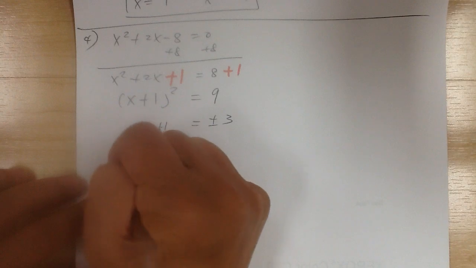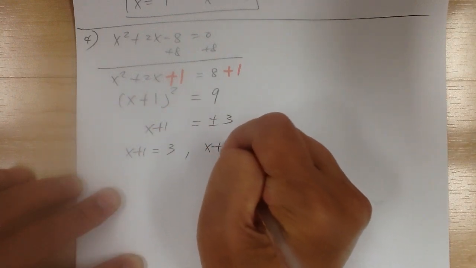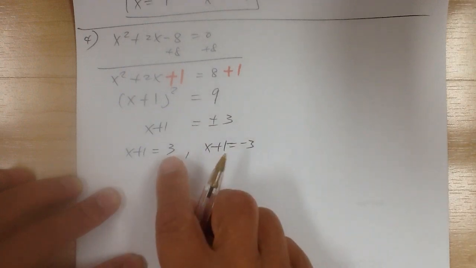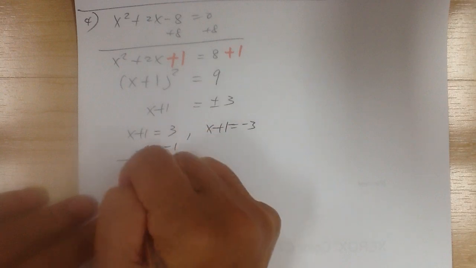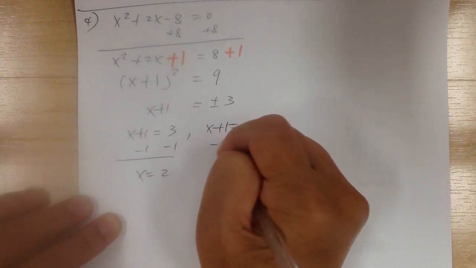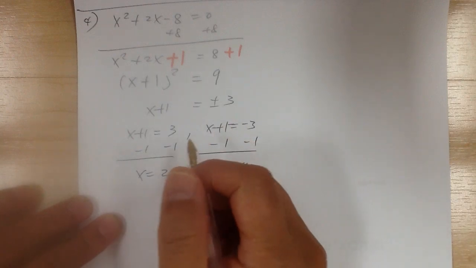Again, these are same kind of numbers, so you need to simplify. To simplify, you need to separate the plus from the minus. Then you can go and solve. So x equal to negative 4.